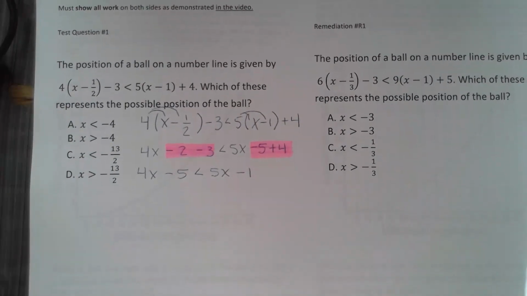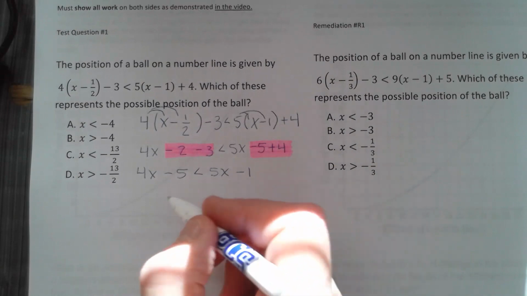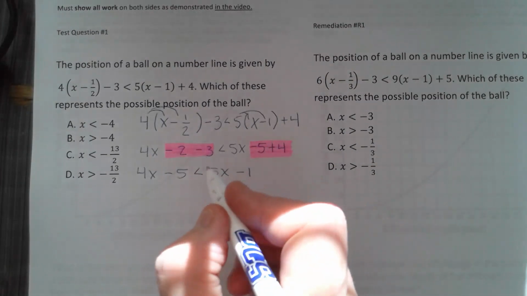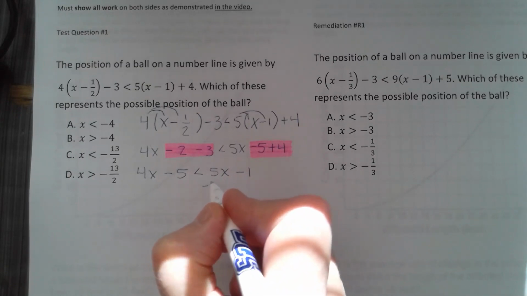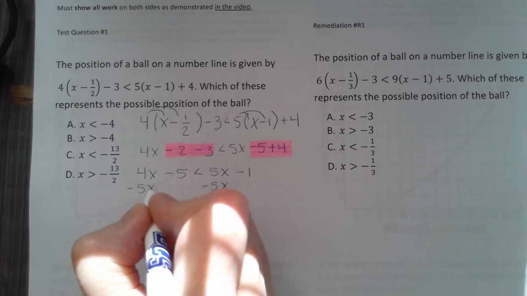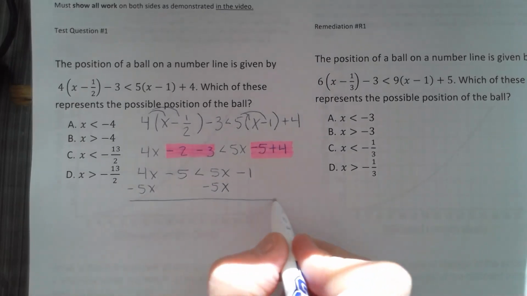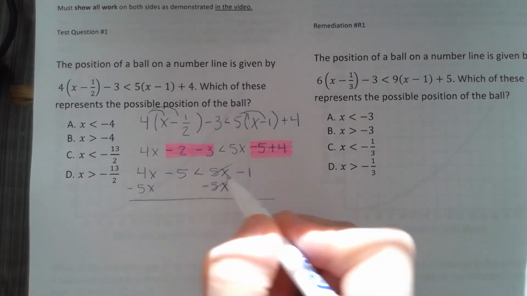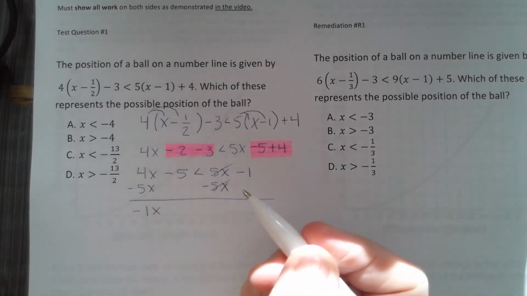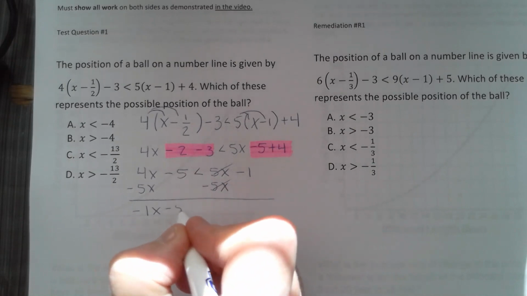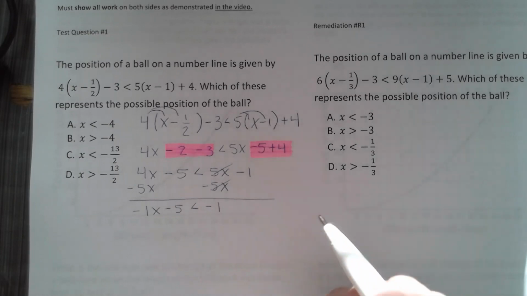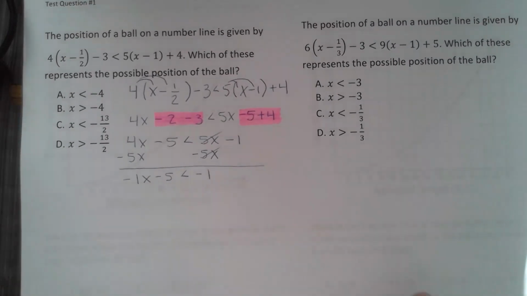Next step, we move the variables to the left. So I need to move 5x to the left side by doing the opposite operation. So I'm going to subtract 5x on both sides. 5x is canceled here. 4 minus 5 is -1, so that's -1x. I'm going to bring down everything else. And don't forget your negative on your 1. Now it's a two-step inequality.